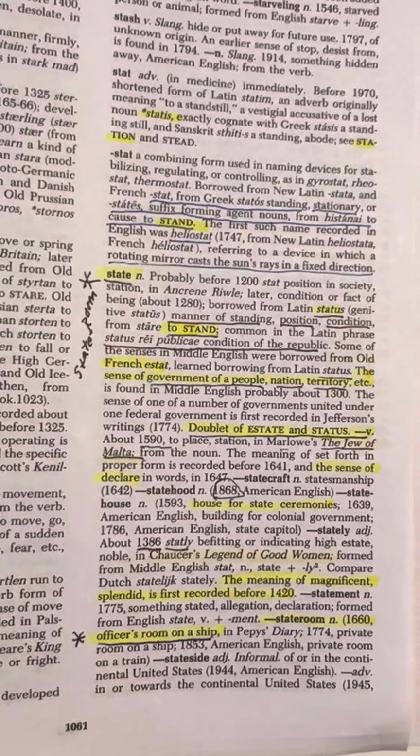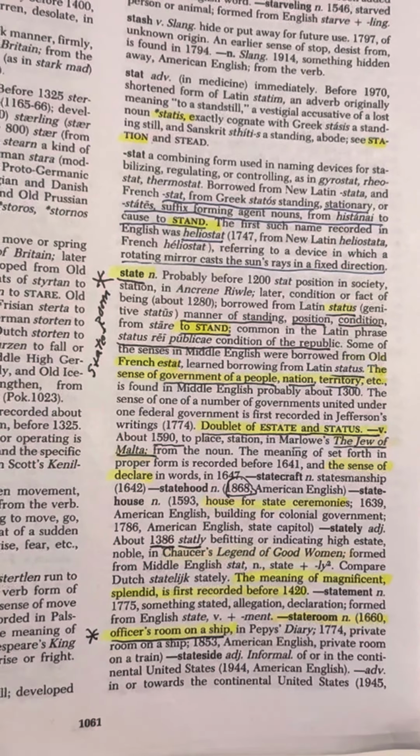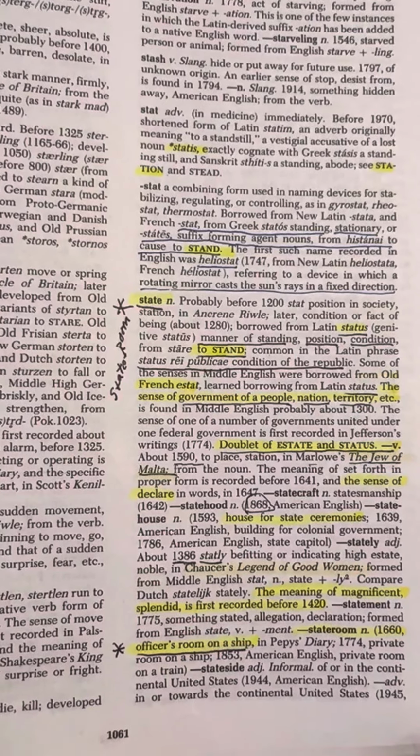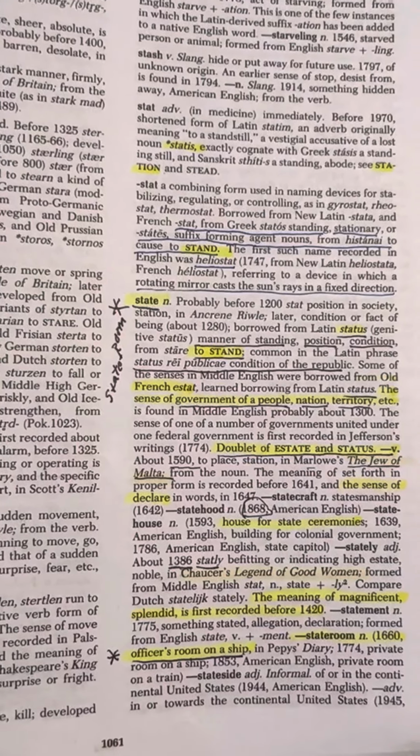Okay, so state is just generally where you stand. And you can stand anywhere you choose, because you have the right to choose your form of government. So choose wisely.